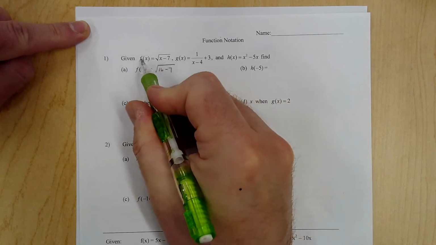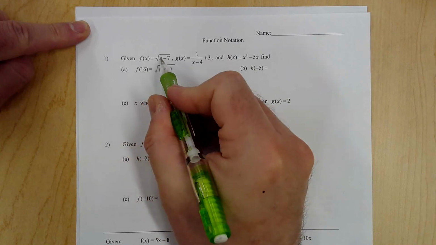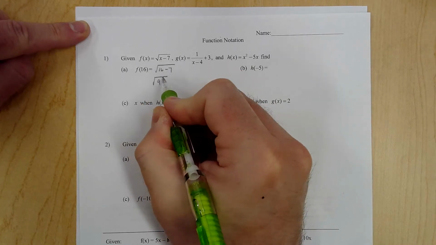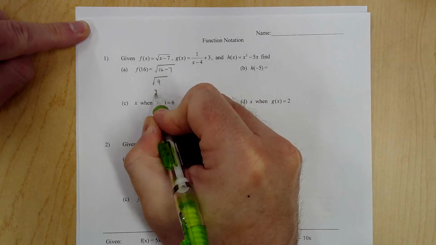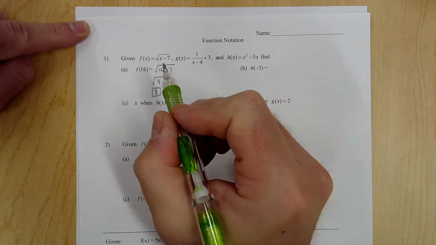So when I put 16 into the F equation, you'll notice this one's called G and this one's called H. I put 16 here. Conveniently, 16 minus 7 is 9, and the square root of 9 is very friendly. It is just 3. Okay, so 3 is our answer to that guy.